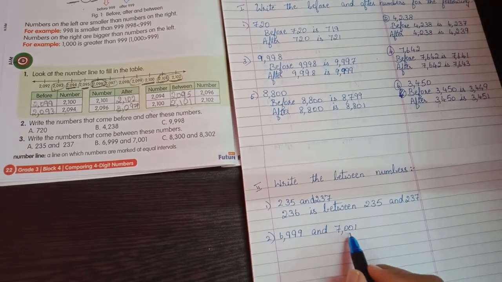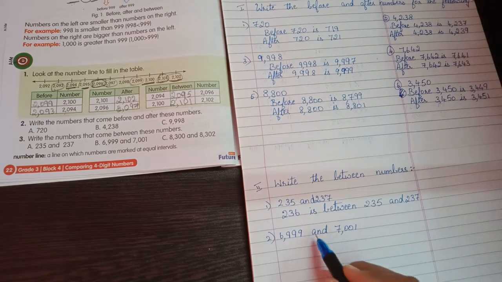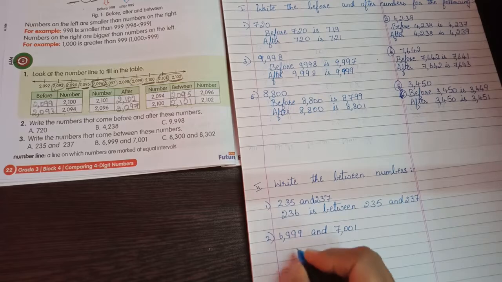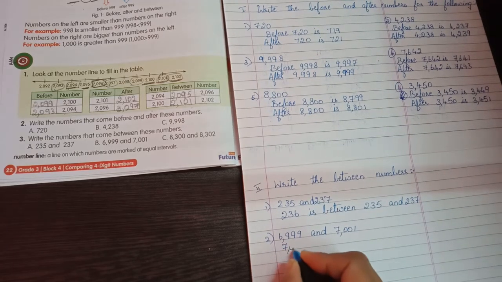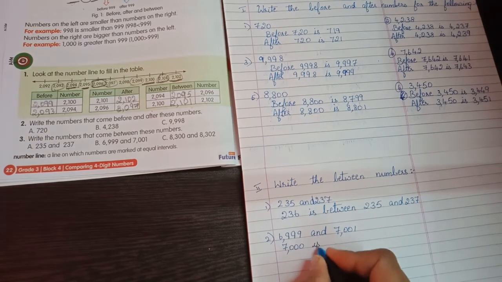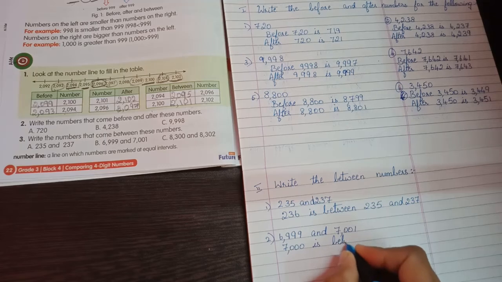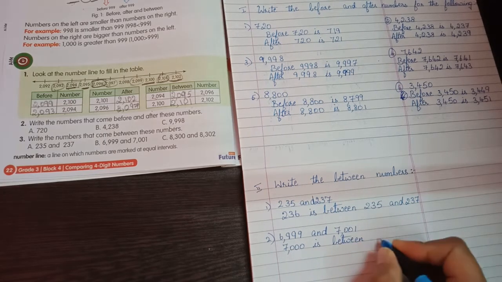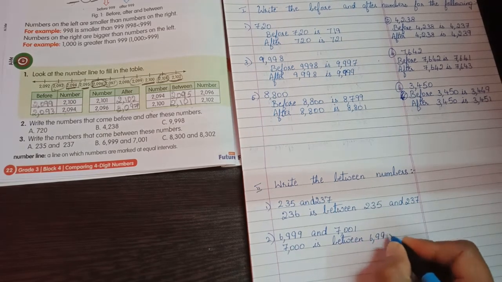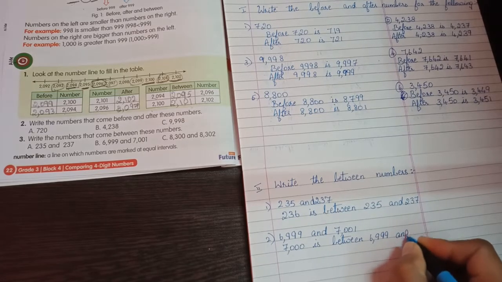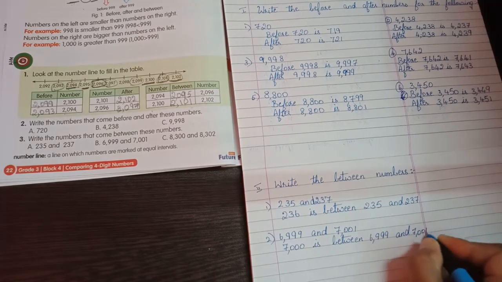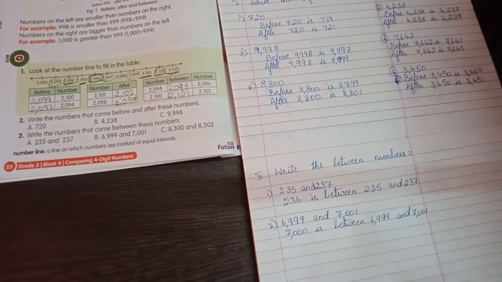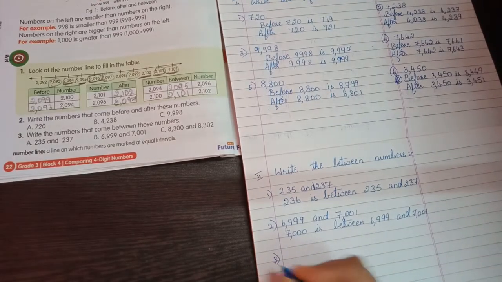So you can just see which number is missing here. That is 7,000. So 7,000 is the between number. 7,000 is between 6,999 and 7,001. Okay? Yes. So now let us do the next one.